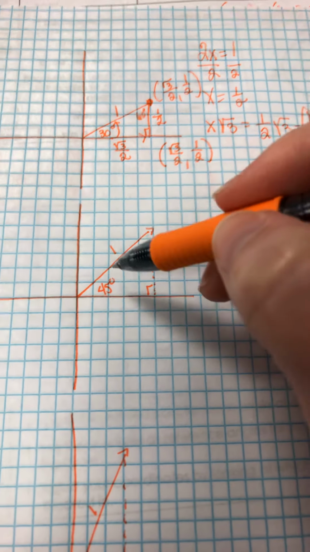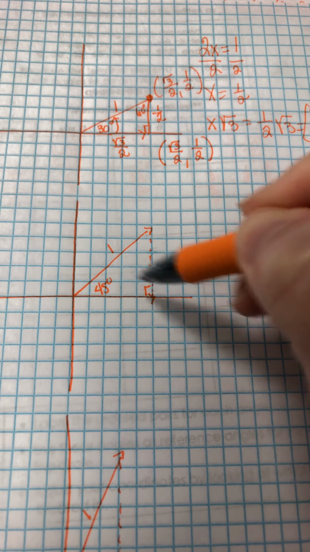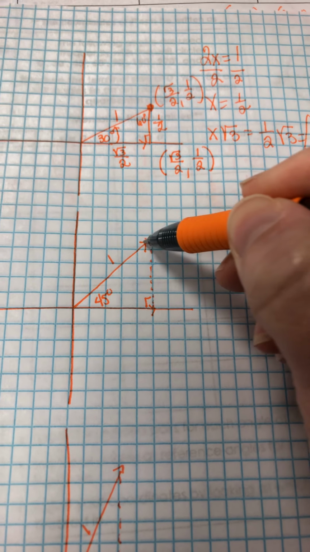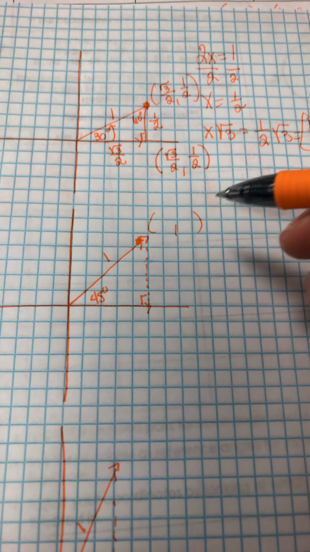So, I drew my 45-degree angle. This is my initial side. This is my terminal side. I'm looking for the point on the terminal side. Okay, my ordered pair, my x and my y.